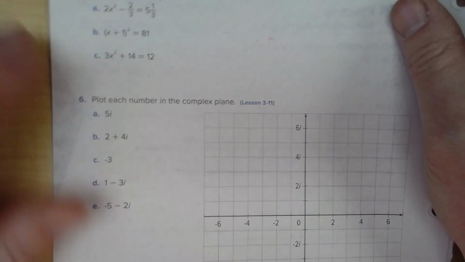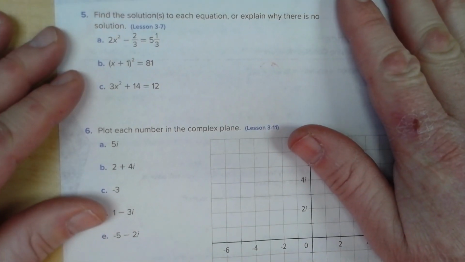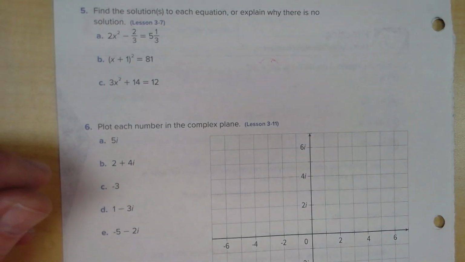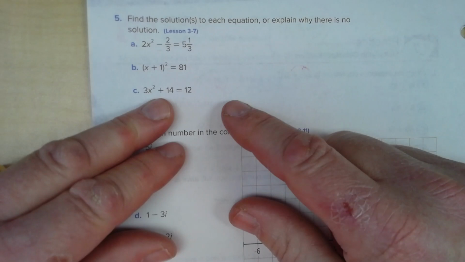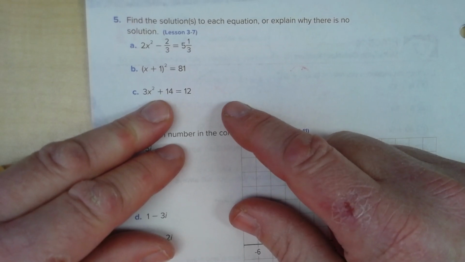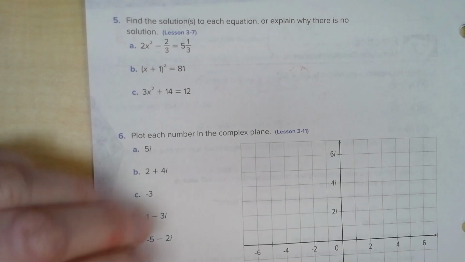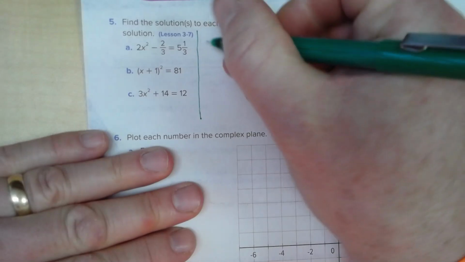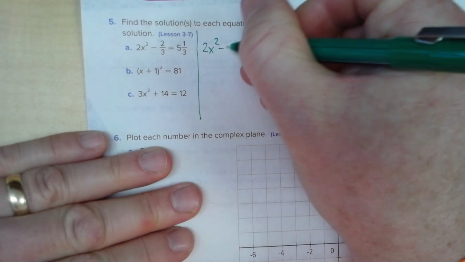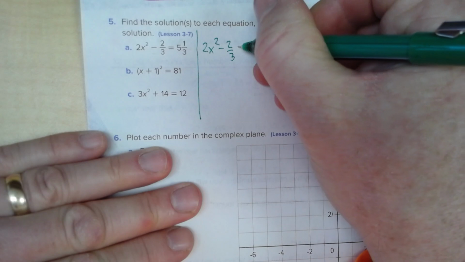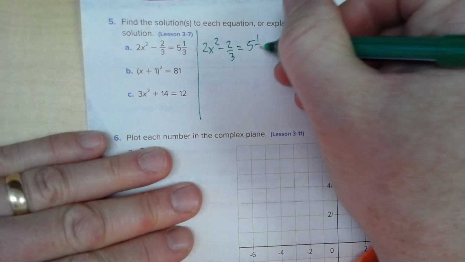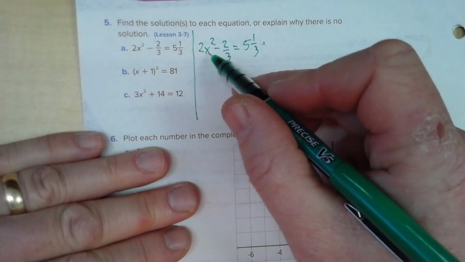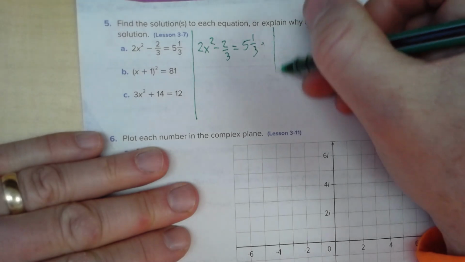This page here, we're solving these, and this is a review of questions. It was like on the quiz. And basically what you need to do is you need to break this up into 3 parts. So we get 2x squared minus 2/3 is equal to 5 1/3. So you're going to add over and then divide by 2, take the square root, plus or minus 2 answers.